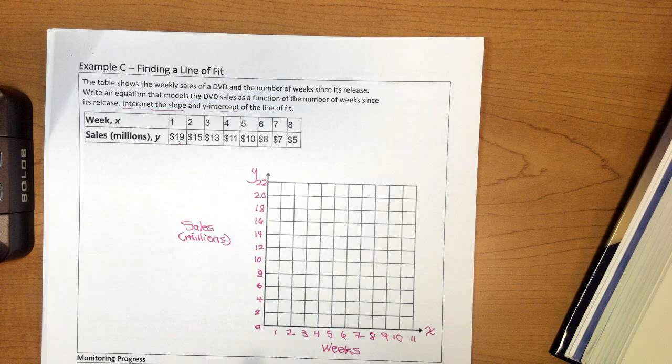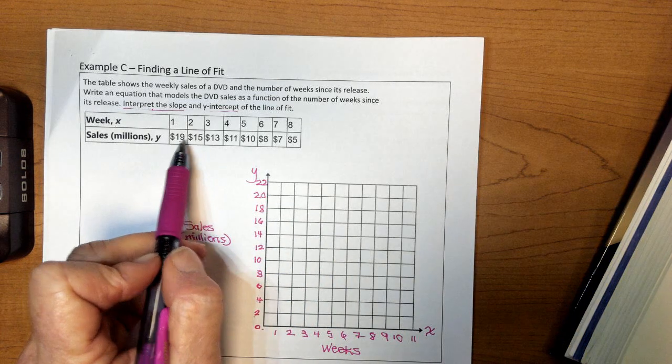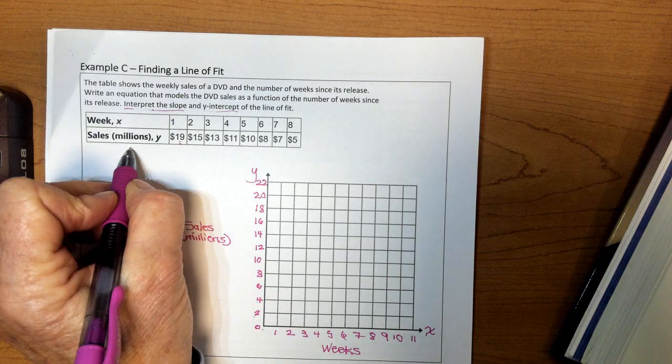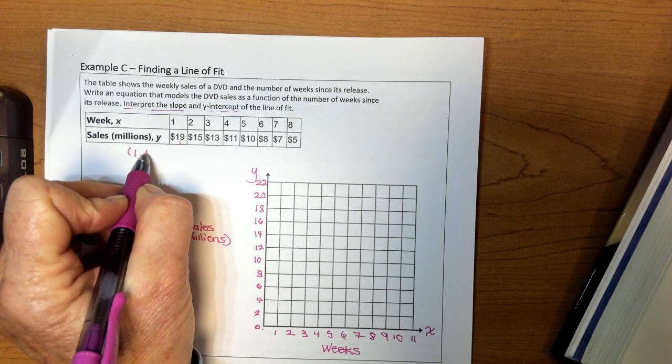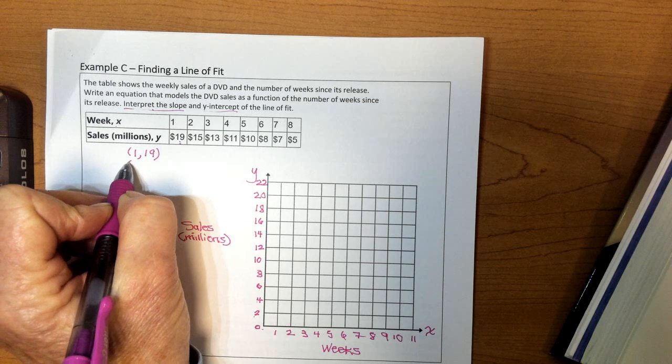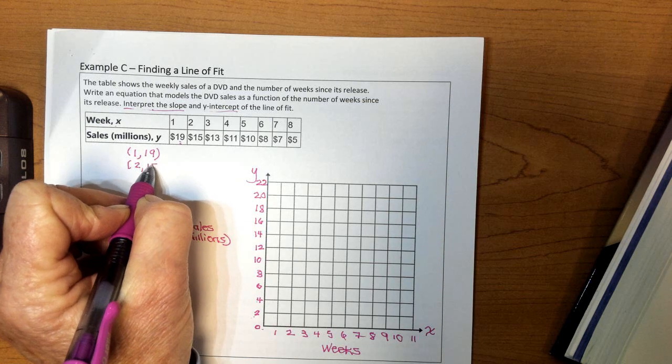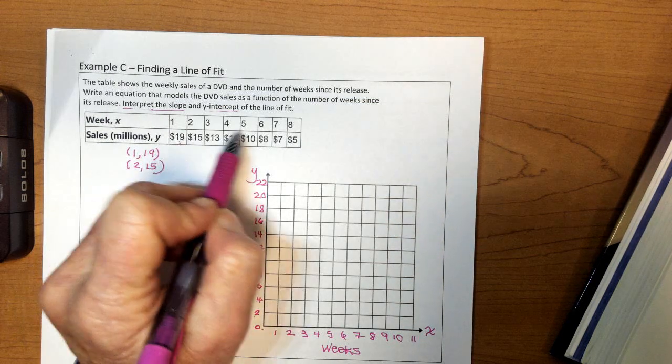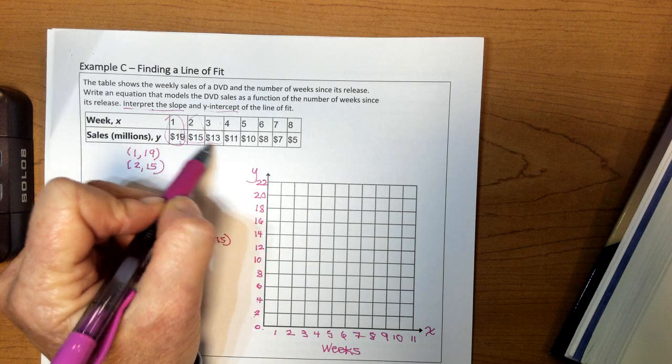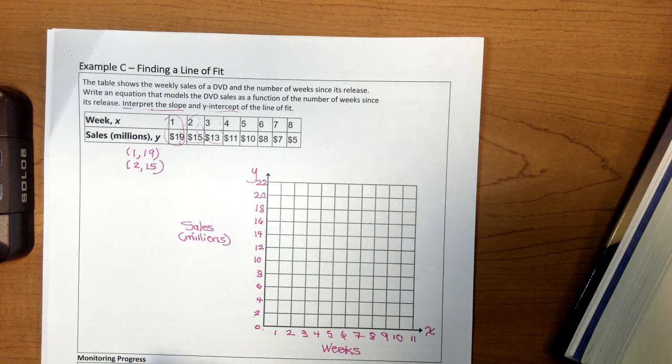So I know that that means 2 million, 4 million, 6 million. So now what I'm going to do is plot each of these ordered pairs. Remember that I go 1, 19, 2, 15, and so on and so forth, because these are my x's, and each one of these is an ordered pair. So I'm going to go ahead and do that.